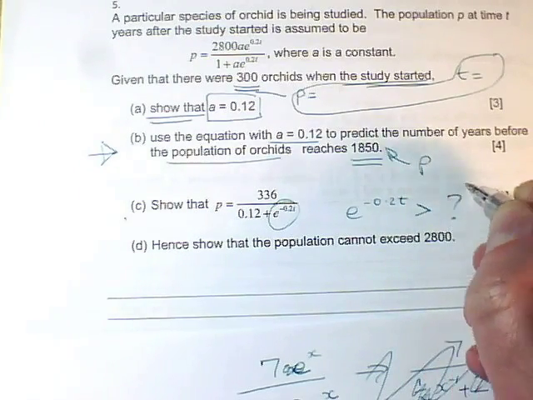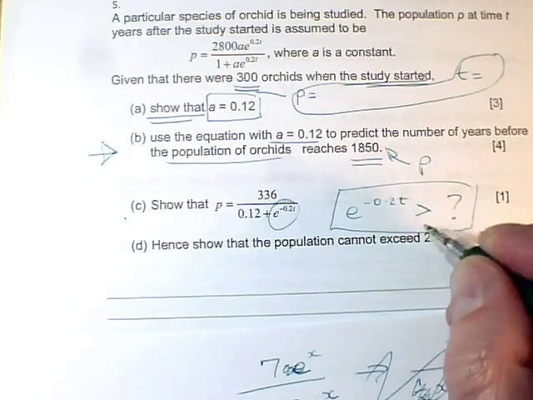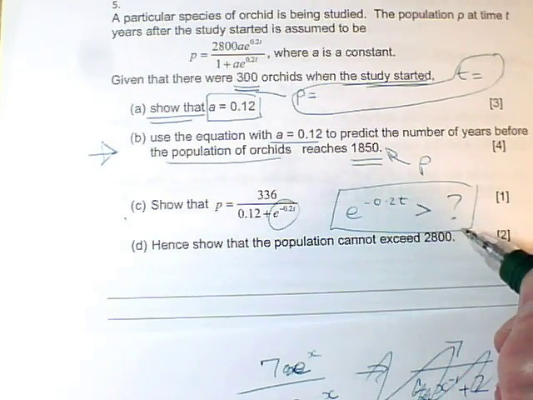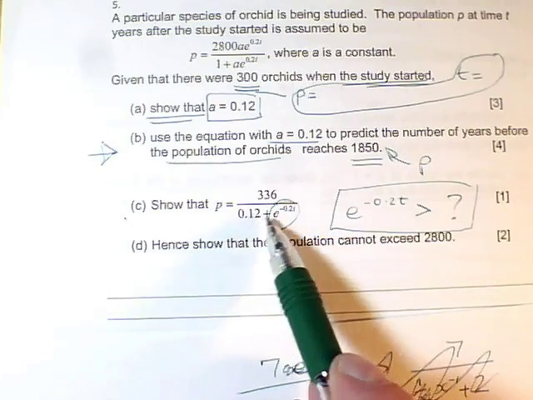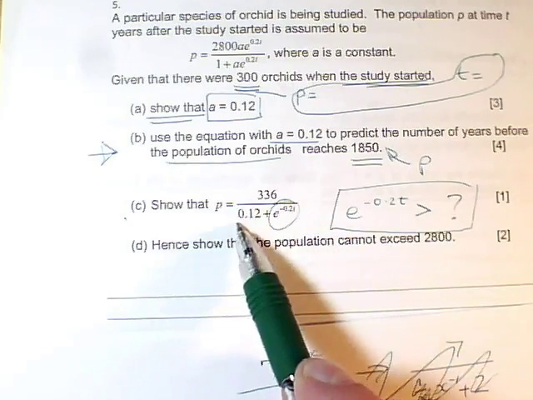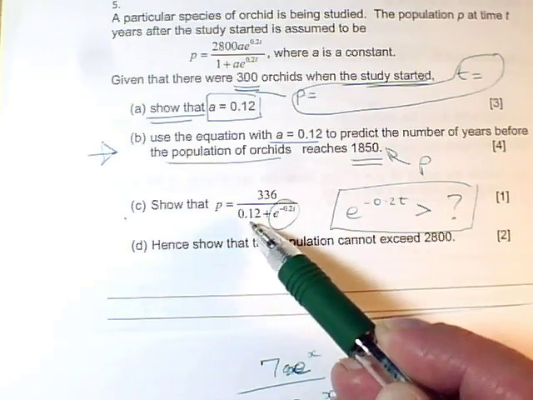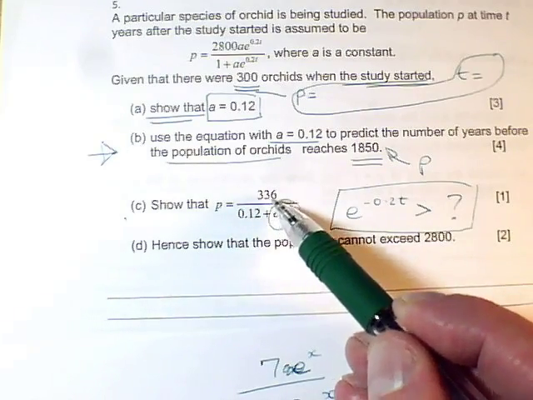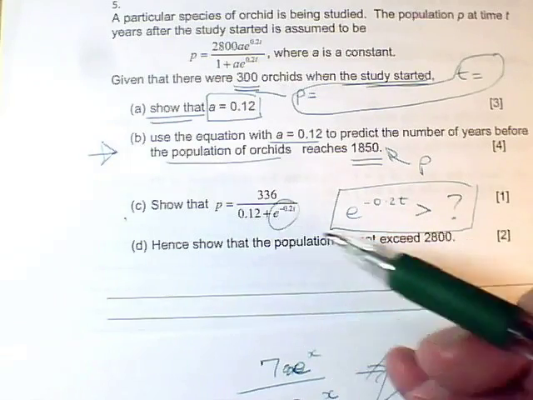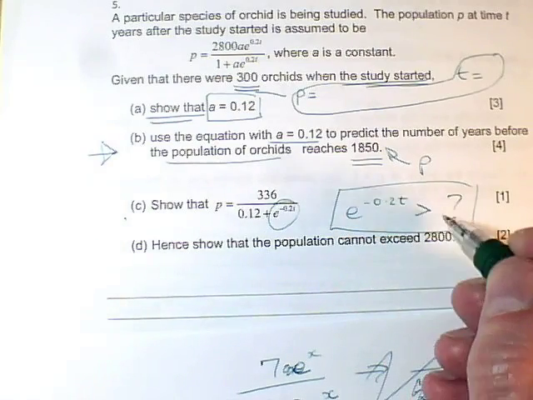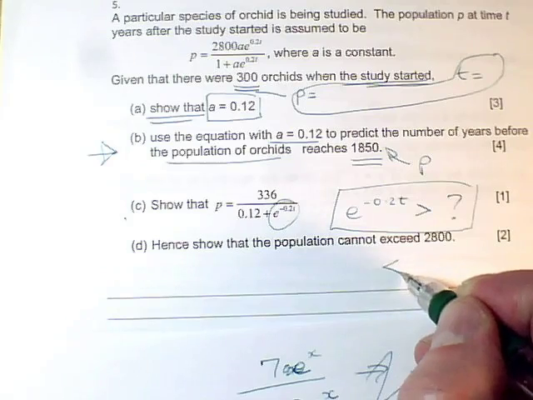So there's a value that you can say that e to the power of minus 0.2t is always greater than, which will enable you to say that the whole of the bottom of this fraction is greater than a particular value. But that's on the bottom of the fraction. So 336 divided by what's on the bottom is then going to be, instead of greater than something, less than something.